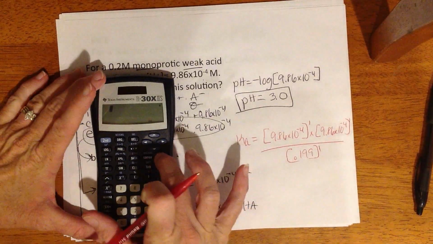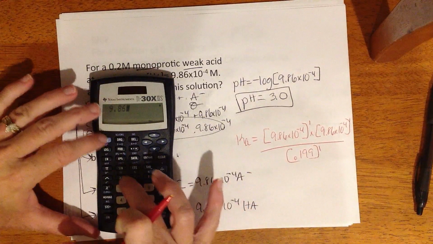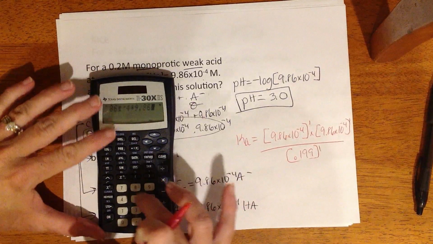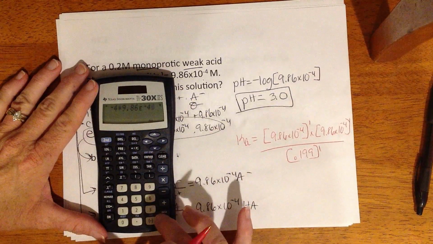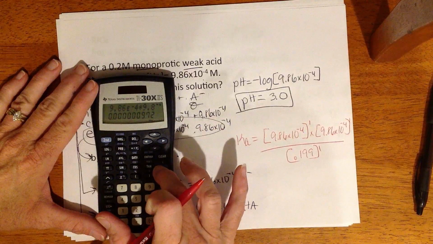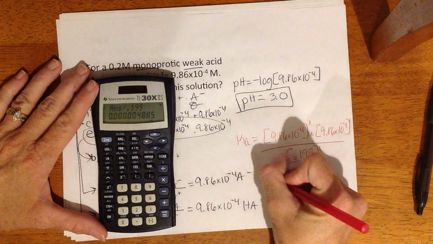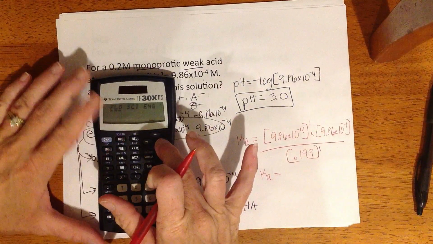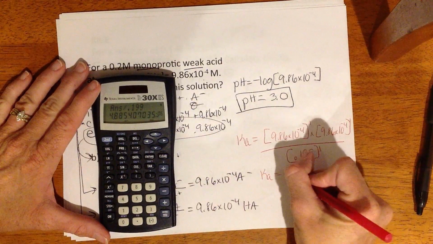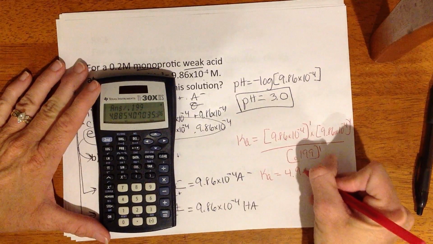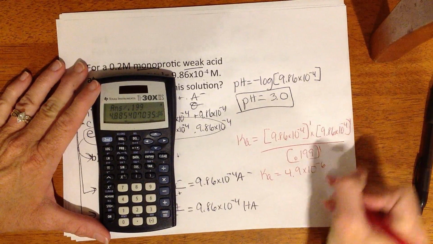Here goes. 9.86 times 10 to the minus 4 times 9.86 times 10 to the minus 4 divided by 0.199. I believe Ka is, I'm going back to scientific because I'm too lazy to count my zeros, 4.9-ish times 10 to the negative 6.